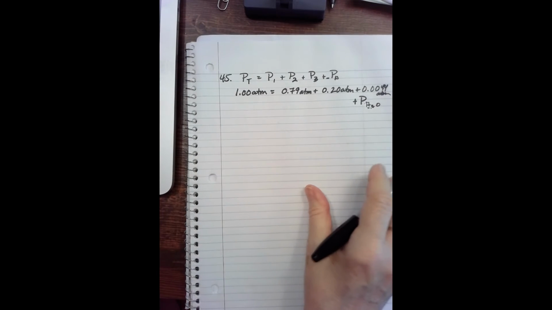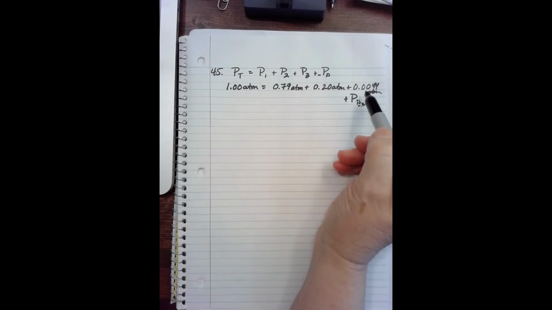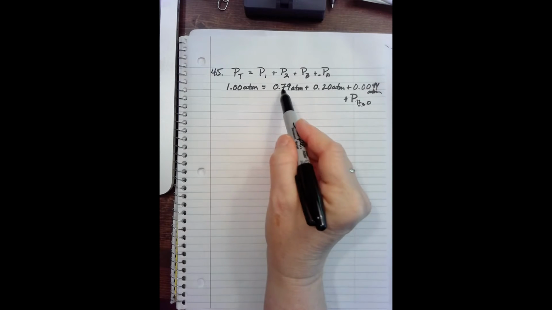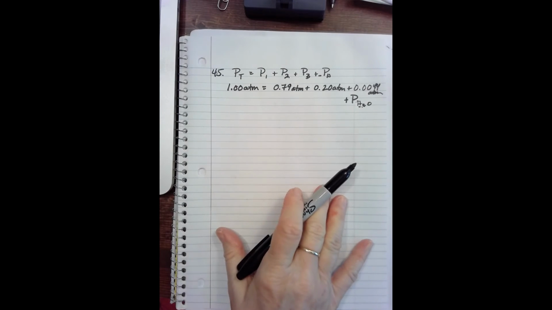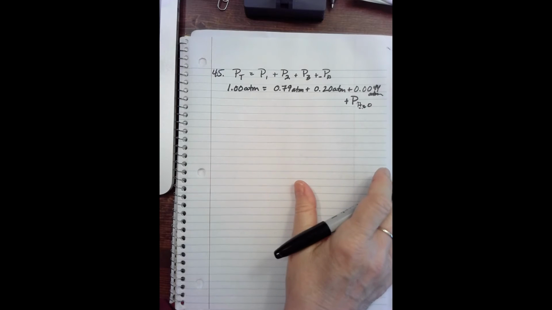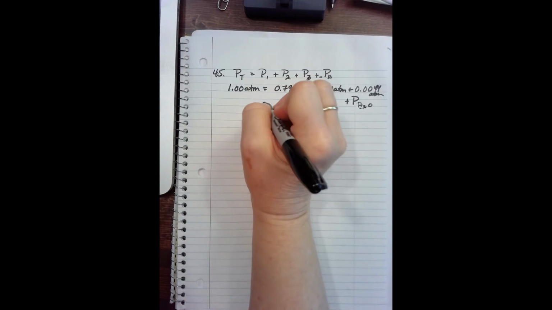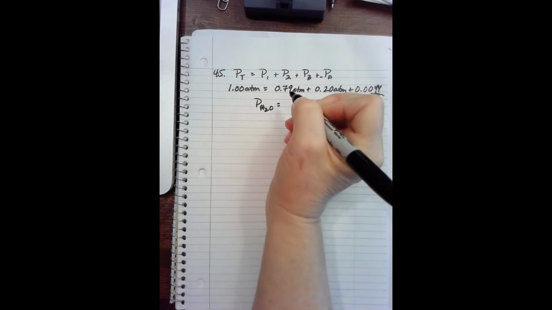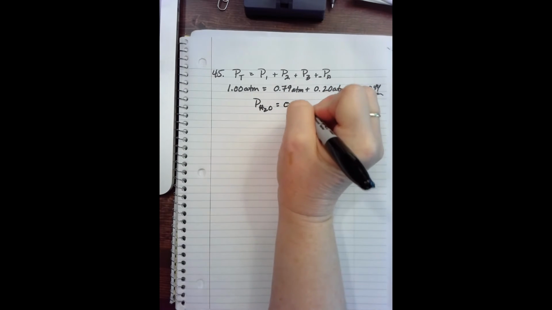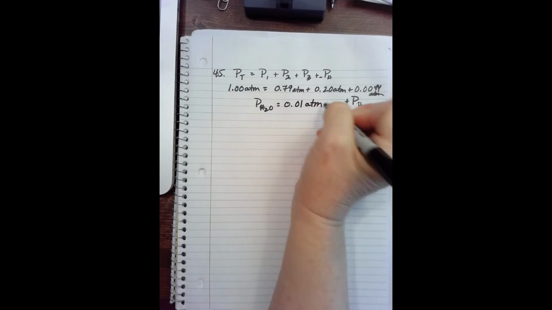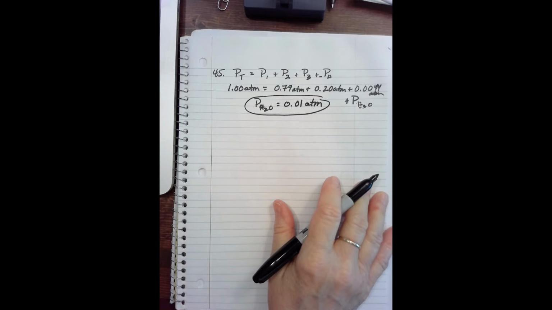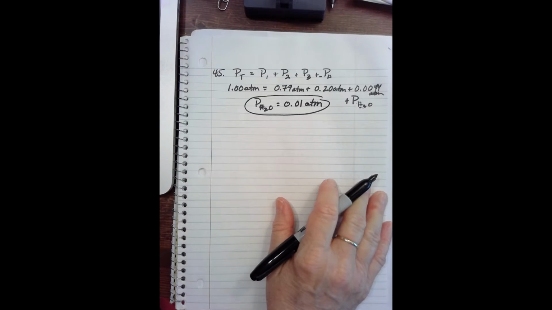Okay, so this becomes fairly clear for us to do. This is just addition and subtraction, like this is an unknown, so this is a basic algebra problem. We're going to add these up and subtract it from 1, and so we are going to get that the partial pressure of the H2O is 0.10 atm. All right, so you should give that a run and see if you can come up with that response.